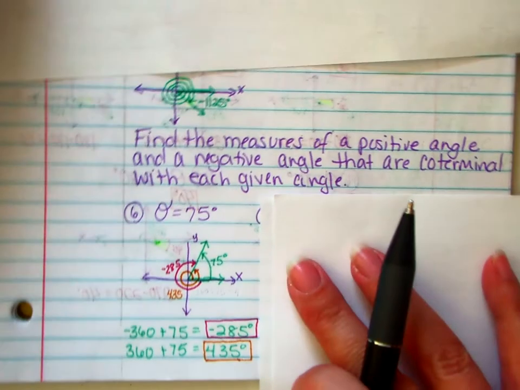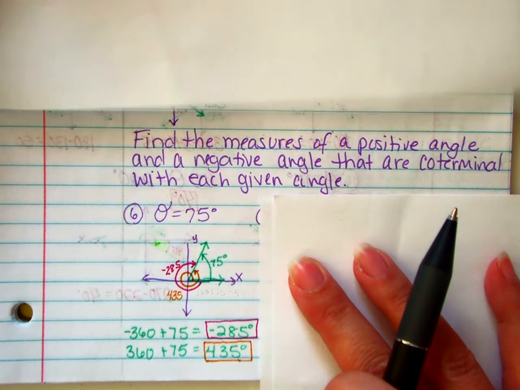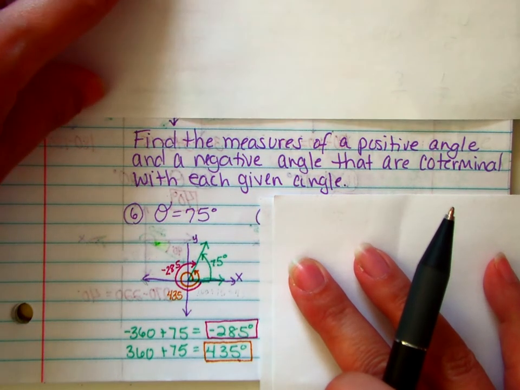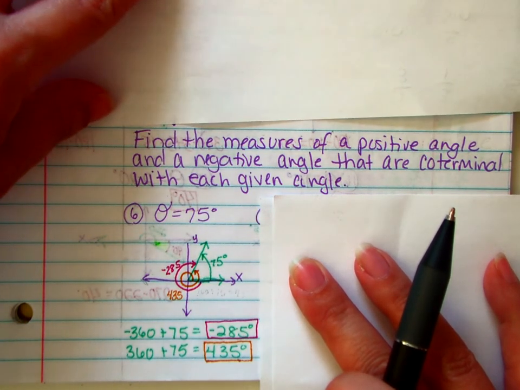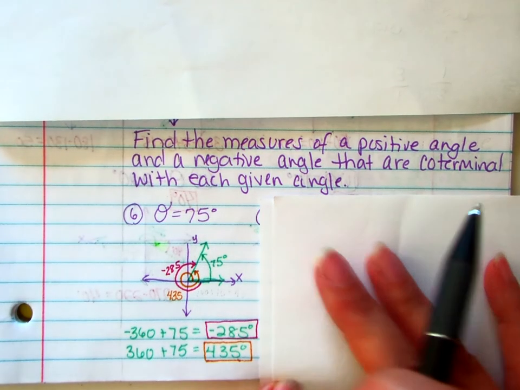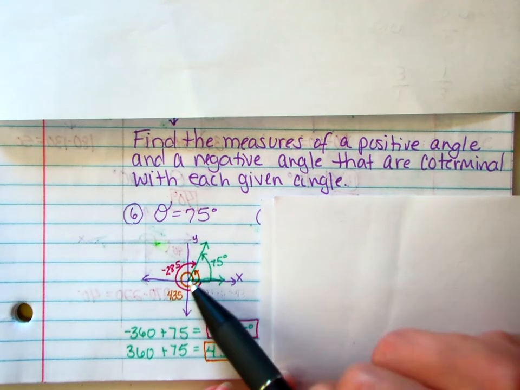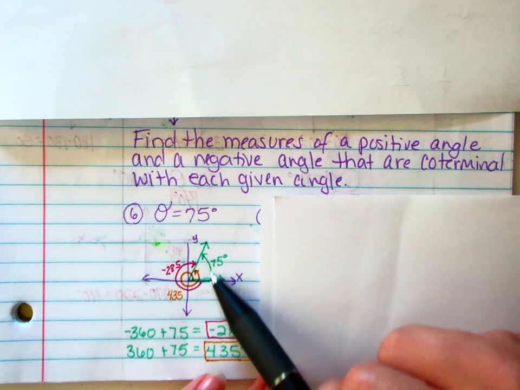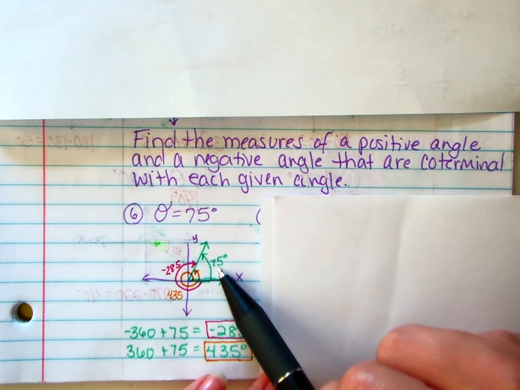All right, the next couple of questions. They want you to find the measures of a positive angle and a negative angle that are coterminal with each given angle. So the first question is 75 degrees. In green, I did my 75 degrees. So here's my initial side. I move up to 75 degrees.